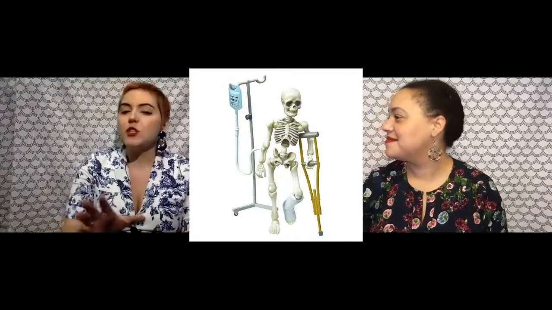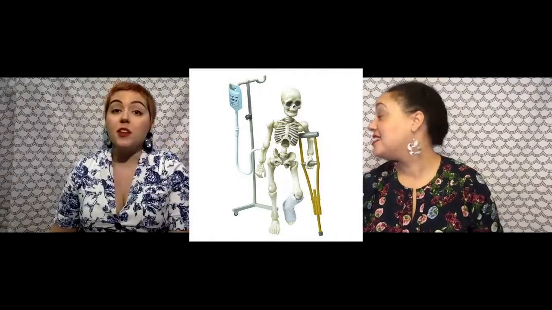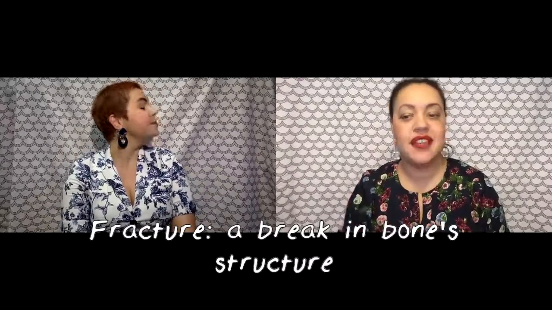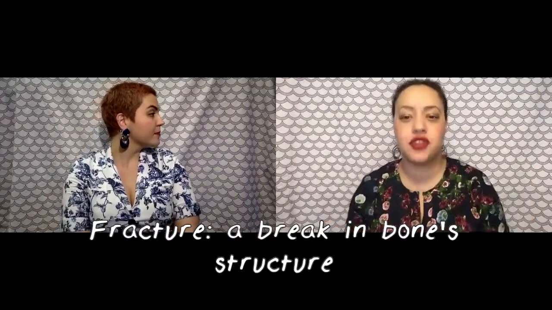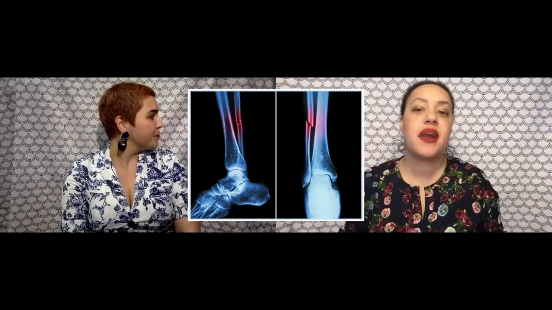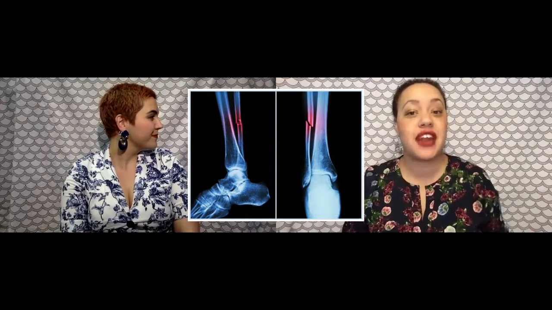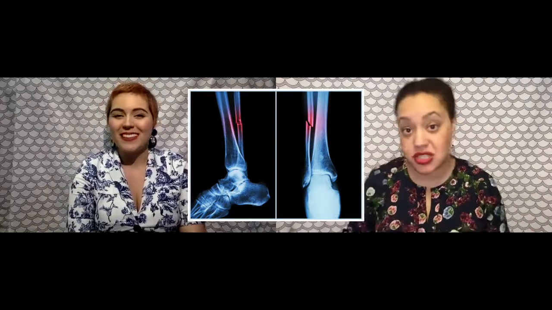Just like there's a difference between a bruise and a cut on the skin, there are different grades of injury that affect bone. One of the most common is a fracture. This happens when there's a break in bone structure. Fractures are caused by high-force impacts or can occur with a comparatively low-force impact if a person has a specific condition that affects bone strength, like osteoporosis.